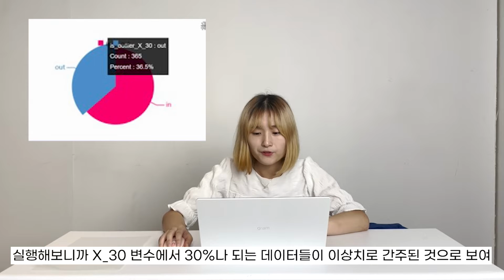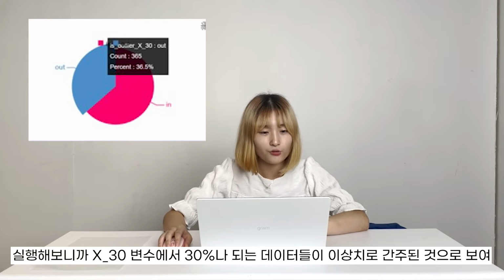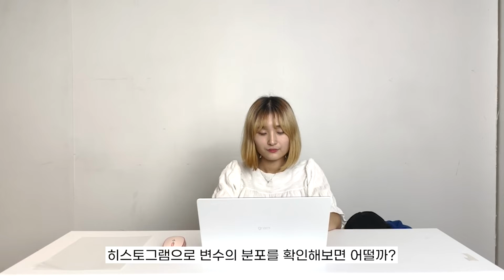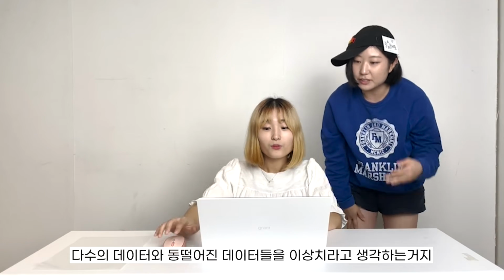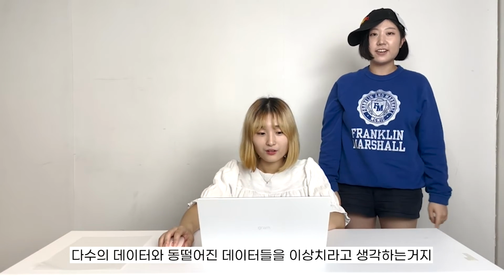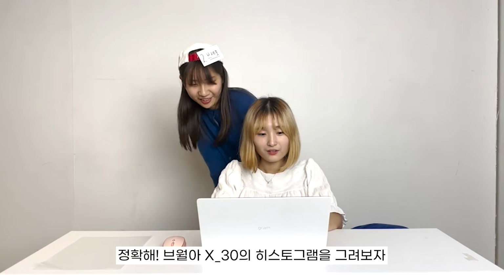Okay, I'm done running. A column indicating whether outliers are identified has been added to the right of the execution result. I see. When I run it, it seems that 30% of the data in the variable x30 is considered an outlier. Oh, why not check the distribution of variables with a histogram? Let's consider data that are far from the majority as outliers. Exactly! Buwol, let's draw a histogram of x30.